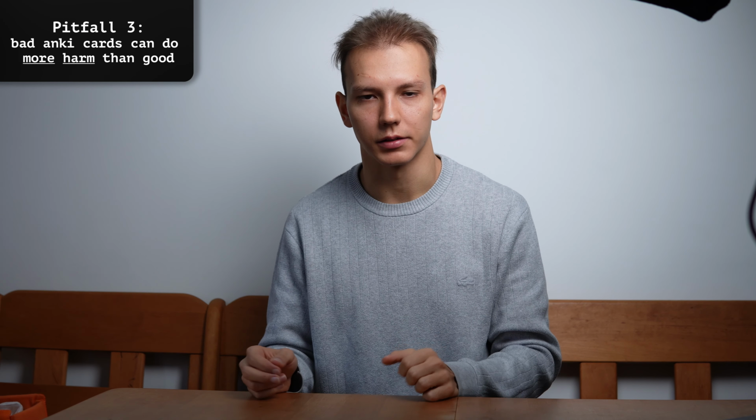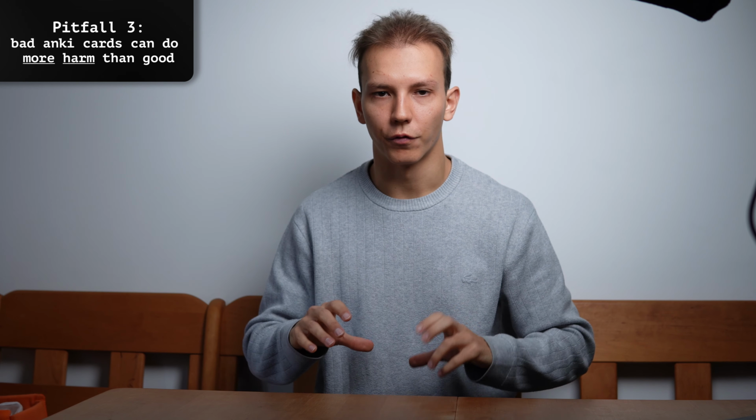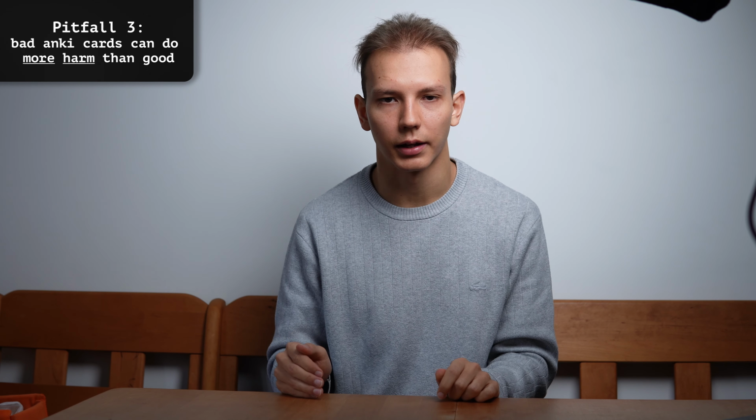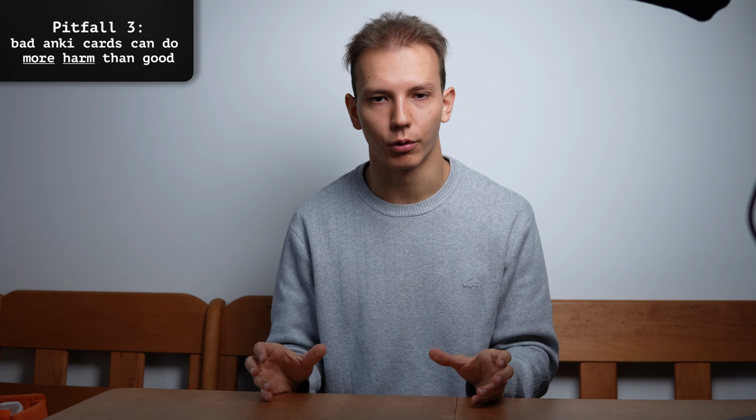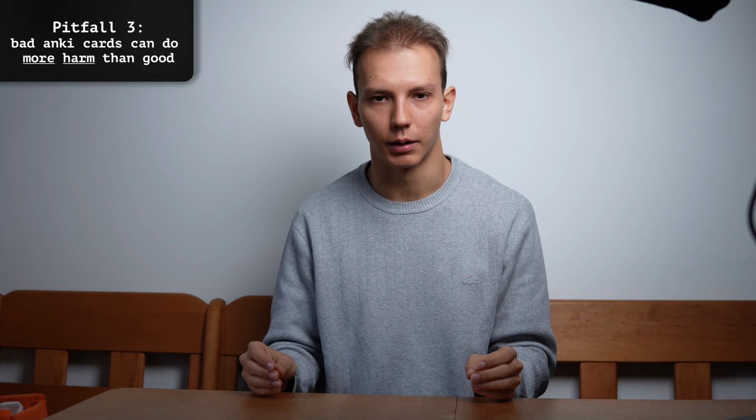And now, the next pitfall is creating low quality cards. This directly links to the point before, but I just wanted to drive home that if you're learning from very low quality cards, it's not just that efficiency drops again, but it might become so inefficient that it might not be worth doing at all. So high quality cards are very important because low quality cards can frankly just waste your time.